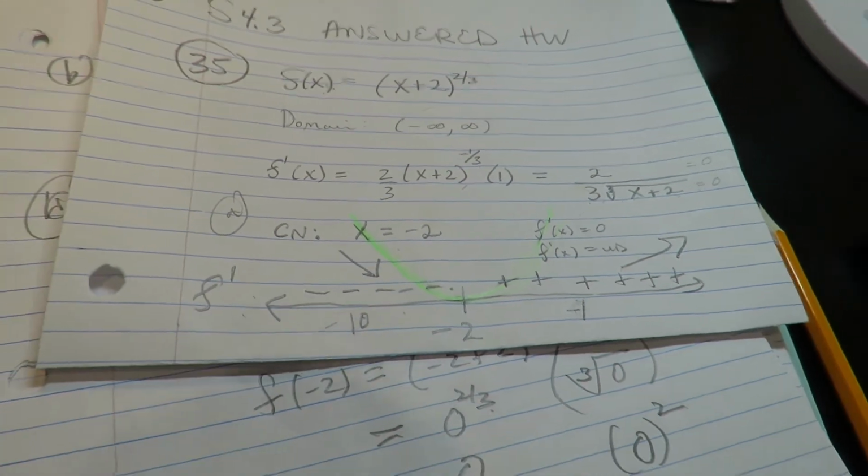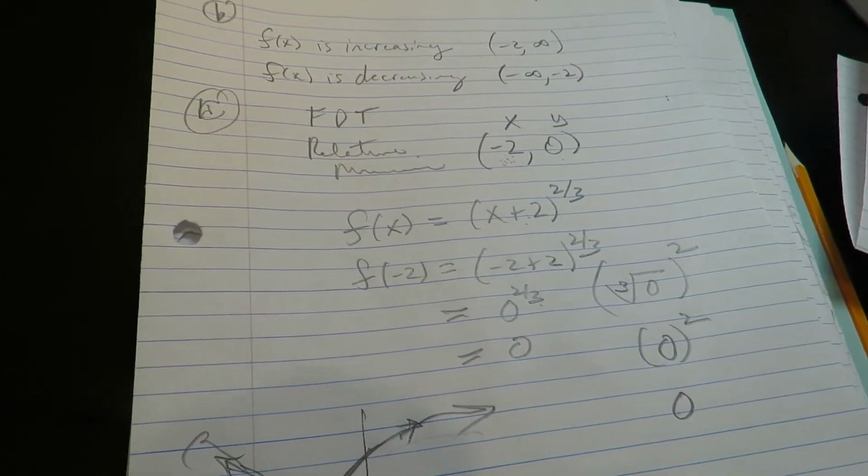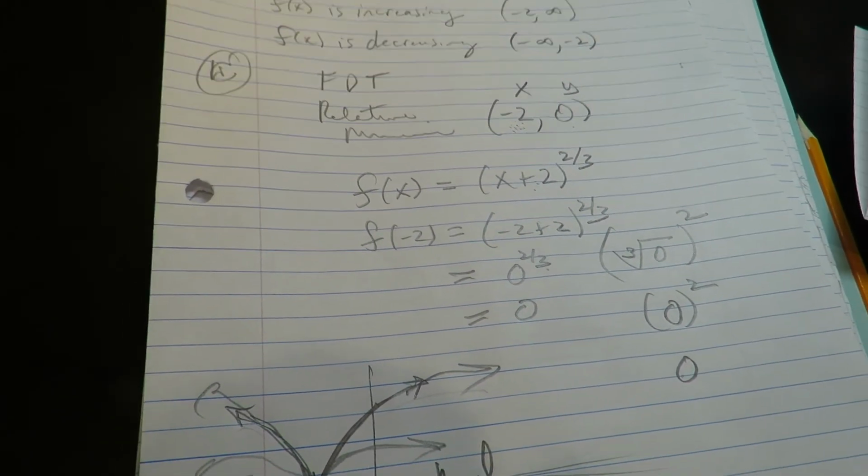All right, gang, that's it on this one. We're eventually going to be graphing these, so you want to get this part down because this is just a subset of doing a larger question.